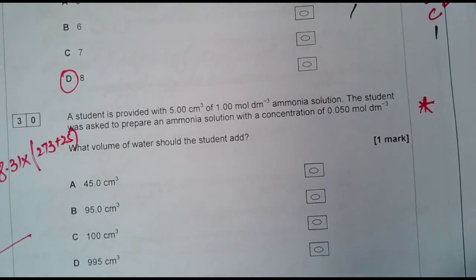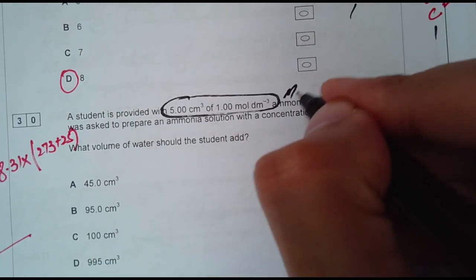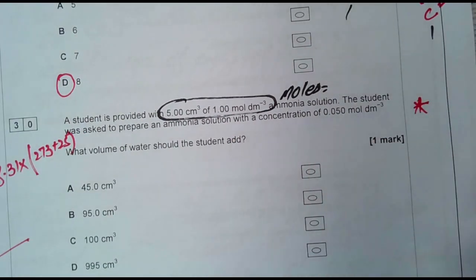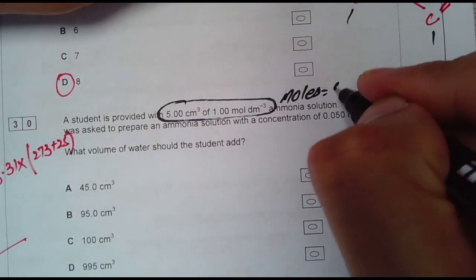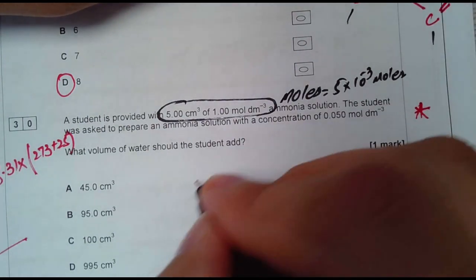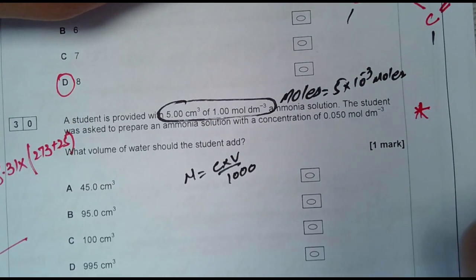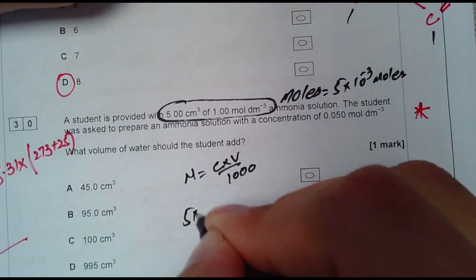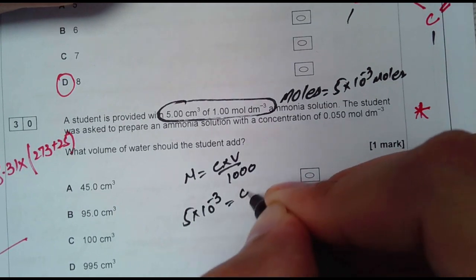So in the first case, I can work out the moles from here. You'll end up with a value of 5 times 10 to the power of minus 3 moles. And then you have to use moles equals C times V over 1,000. Moles are 5 times 10 to the power of minus 3. C is known, which is 0.05.